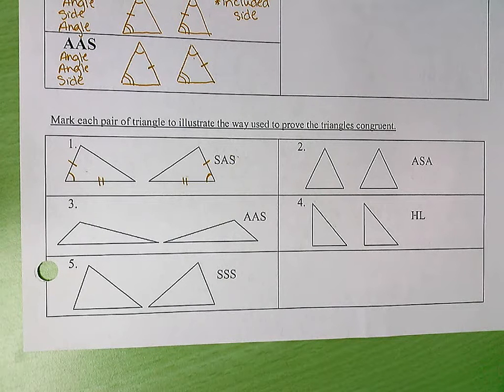It doesn't matter. Wherever you start, you have to flow in order from that way. So on your triangle, it doesn't matter where you start.